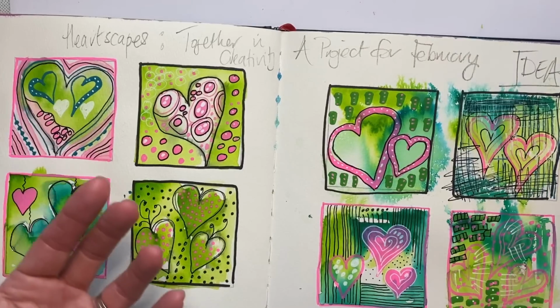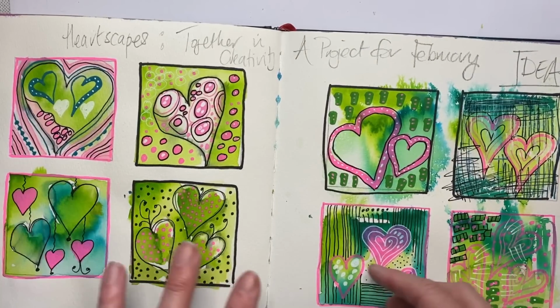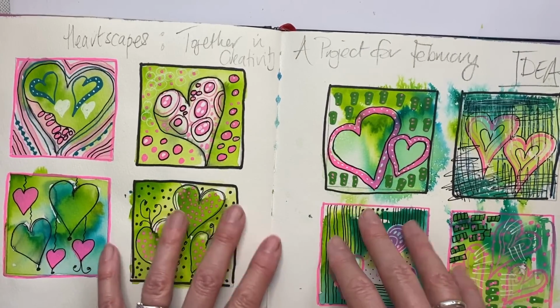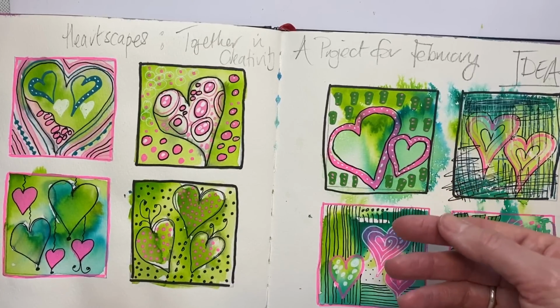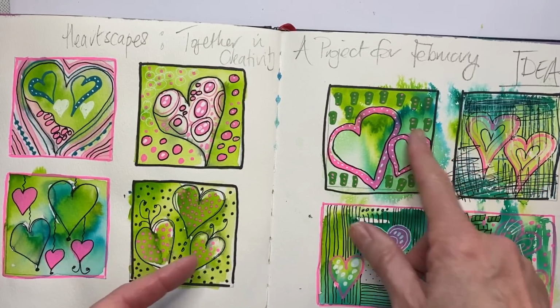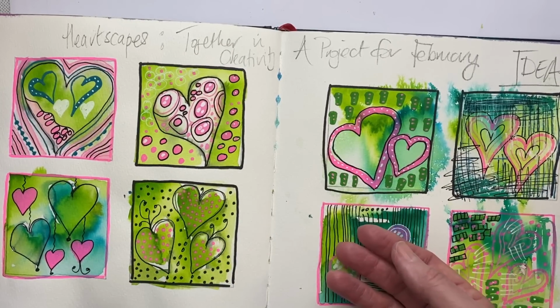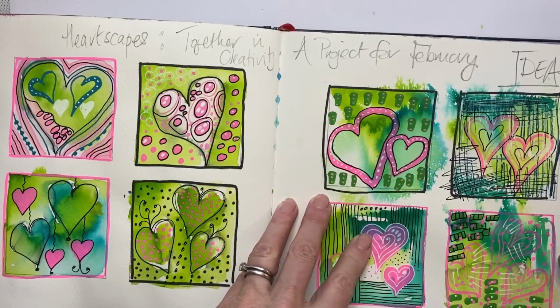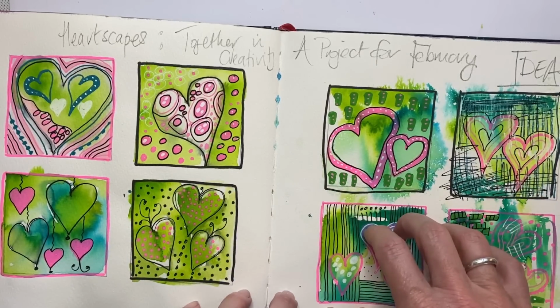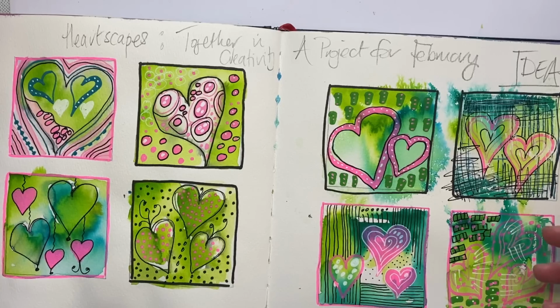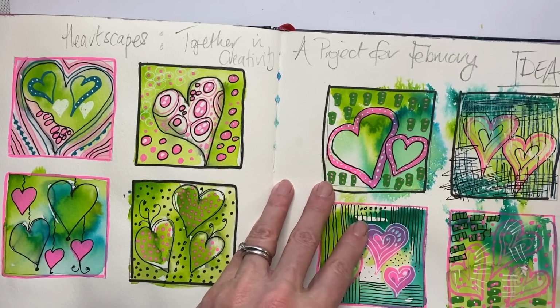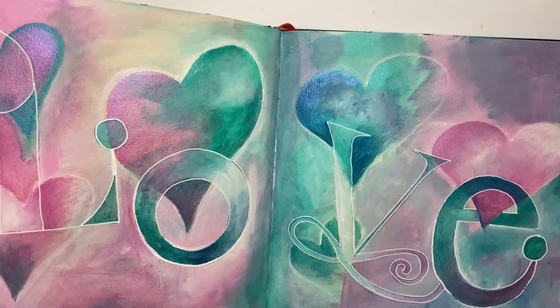So what we want to do is to take the bits that we like, so that could be the process, it could be the design, it could be the colours we use, it could be the materials we use, and then take that and change it into something else or develop it into something else. And I'm going to show you how I do this.